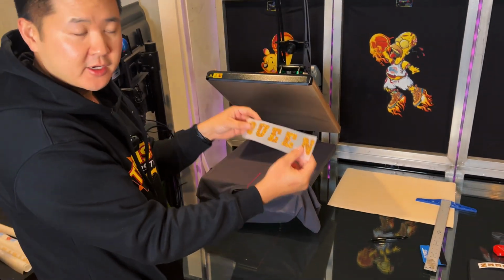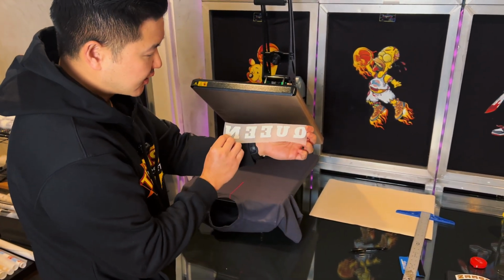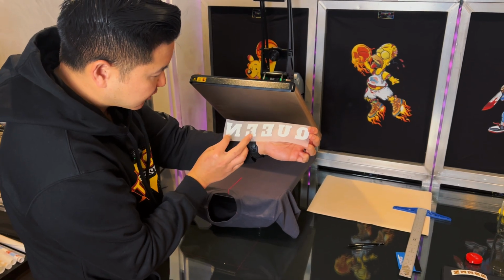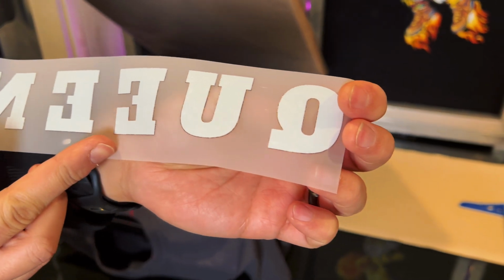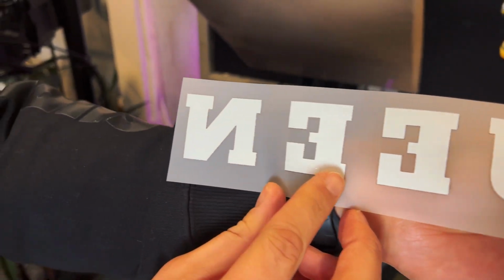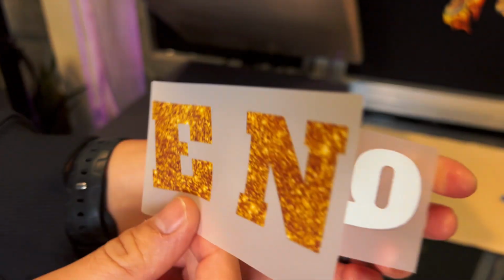Now we're gonna go ahead and grab our transfers. Again, this is the back of the transfers. Everything looks good. It's calibrated very well, where you do not see any of the white that's coming out of the edges. Everything is within the boundary. So it's a good transfer.